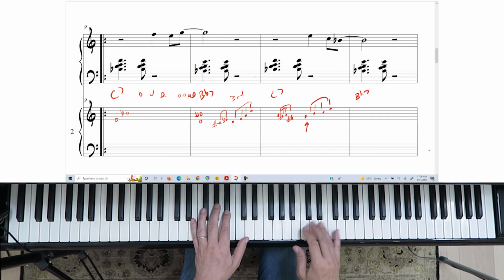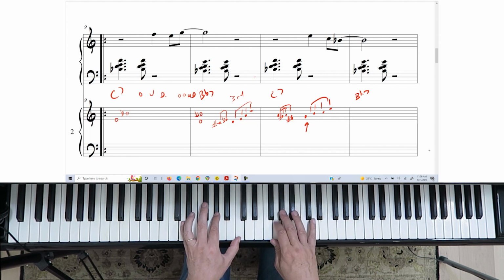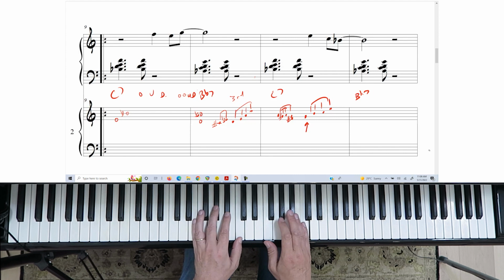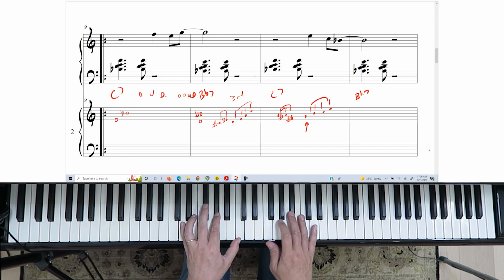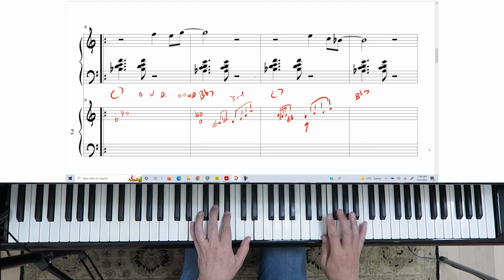Okay, or something like this. It's a little difficult just going back and forth between C7 and B flat 7. And that's why Killer Joe is such a great tune to learn, because you're basically thinking in two different keys all at the same time.